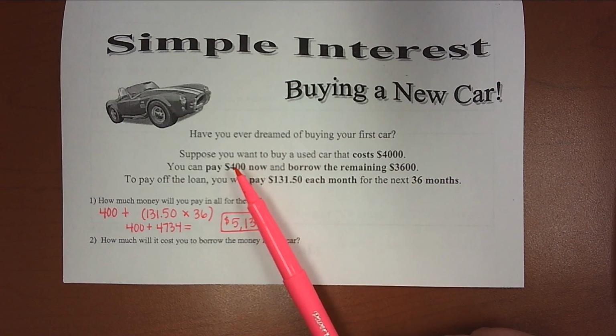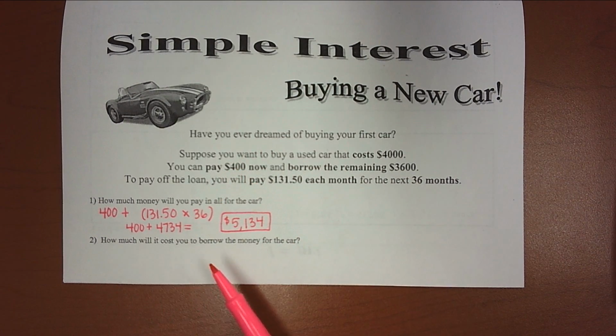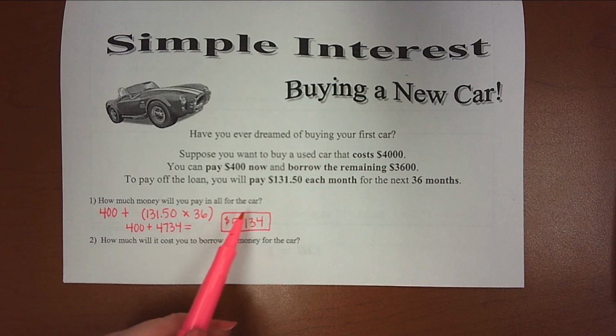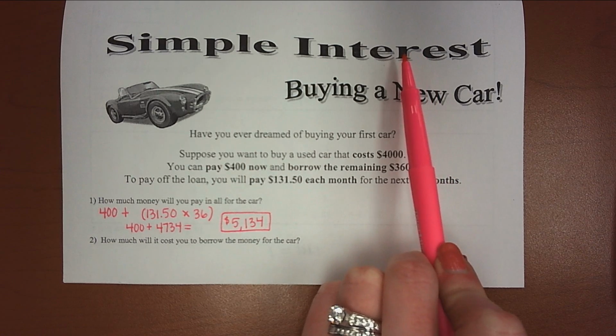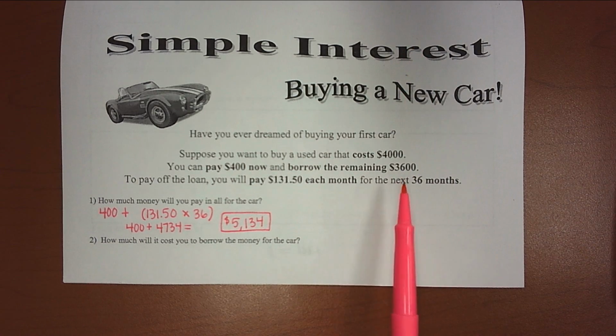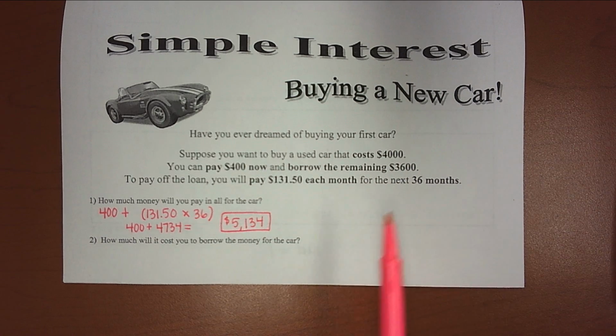So how much will it cost you to borrow money for the car? That's really what's happening here. We had to borrow, and so we had to pay what they call interest, because we borrowed from the bank, and we told the bank, yeah, we'll pay you some money for letting us borrow.